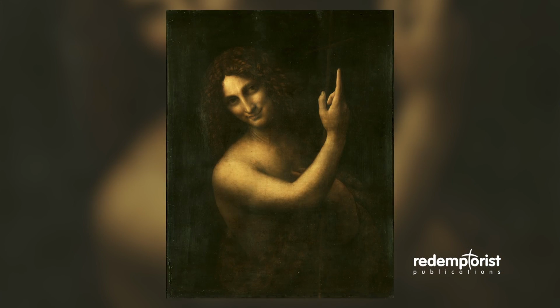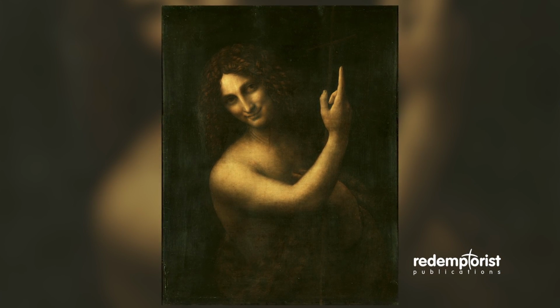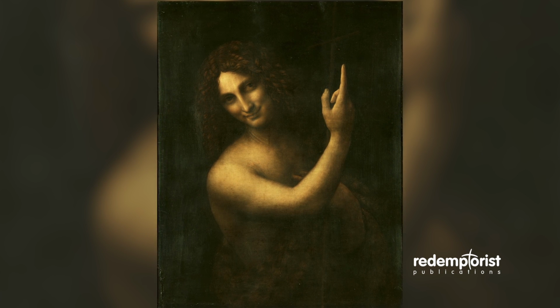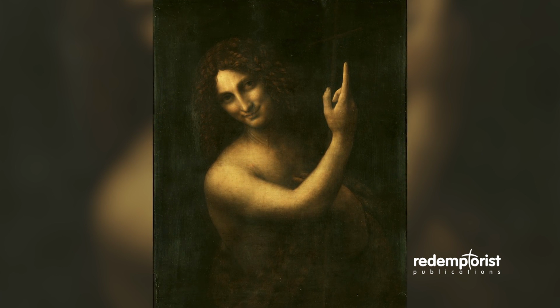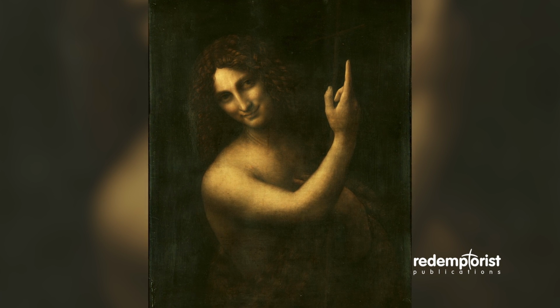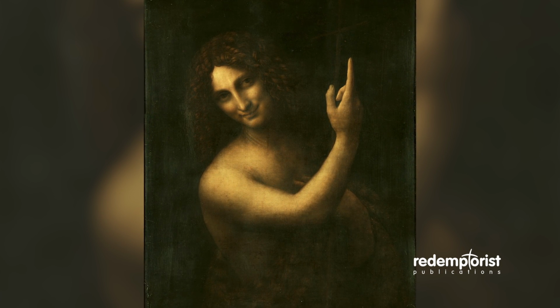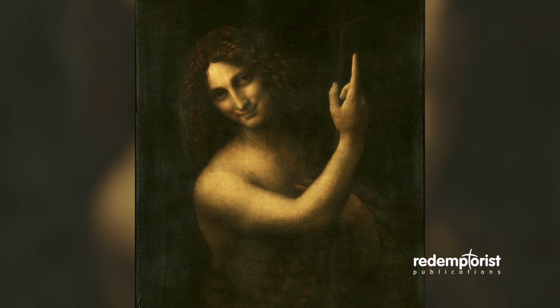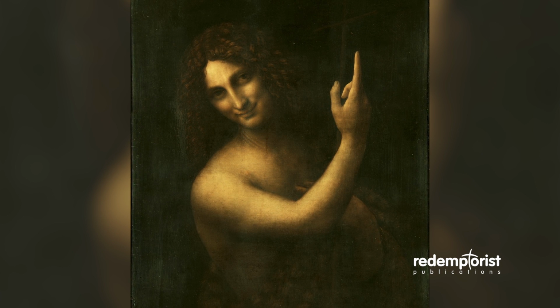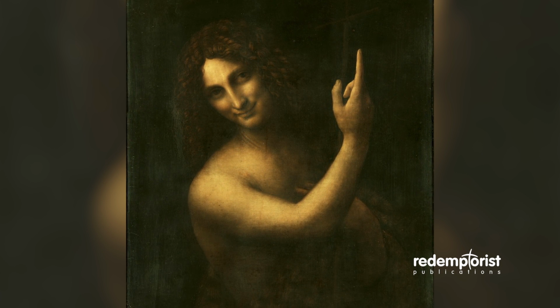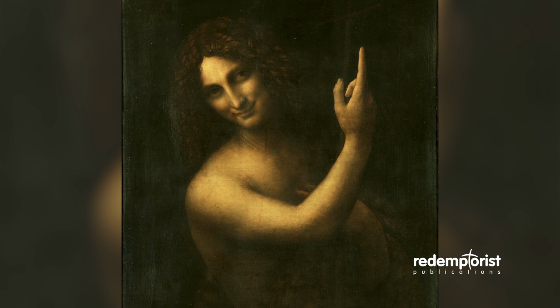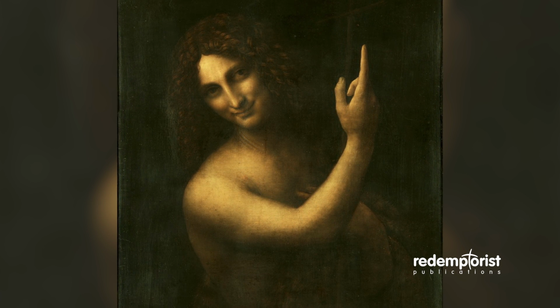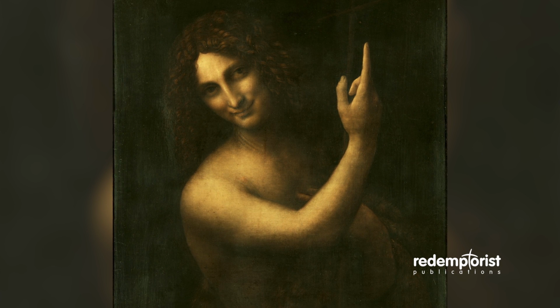Have a look at Leonardo da Vinci's portrait of John the Baptist. John is on his own, and he's pointing upwards. This is John as a witness who points away from himself to the one who is coming. As John will say, he must grow greater, I must grow smaller. This is the portrait in John's Gospel, John the witness.